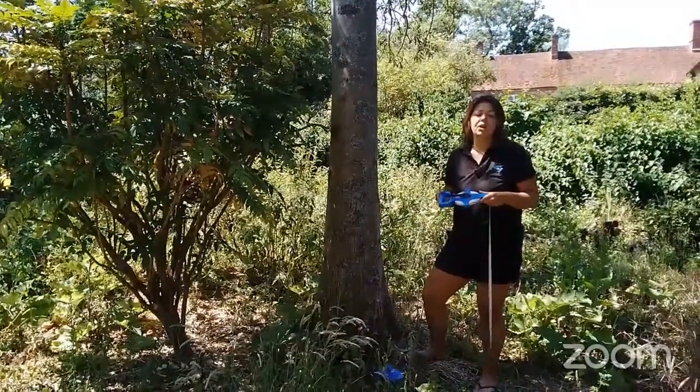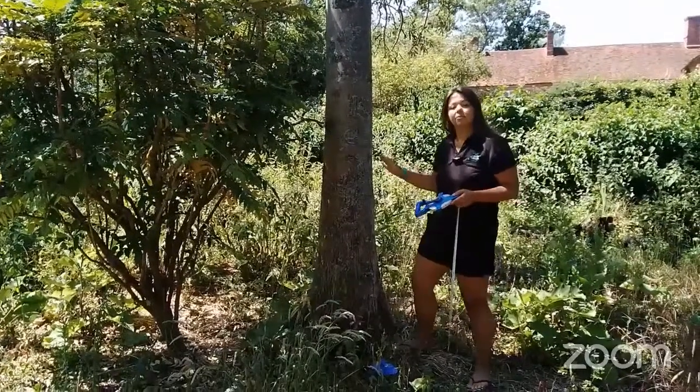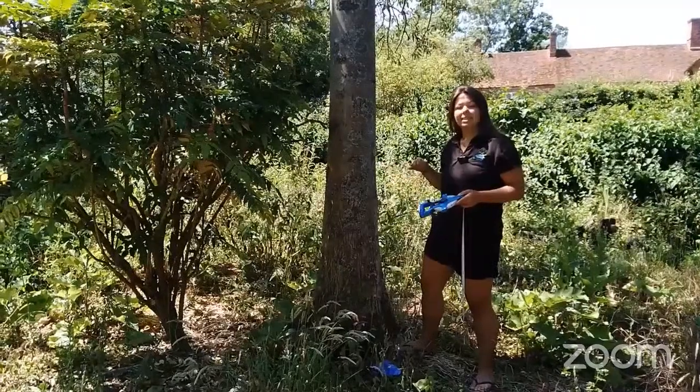To measure the volume of the trunk, we need to know, first of all, the circumference. So we measure the circumference of the tree in meters at around chest height.